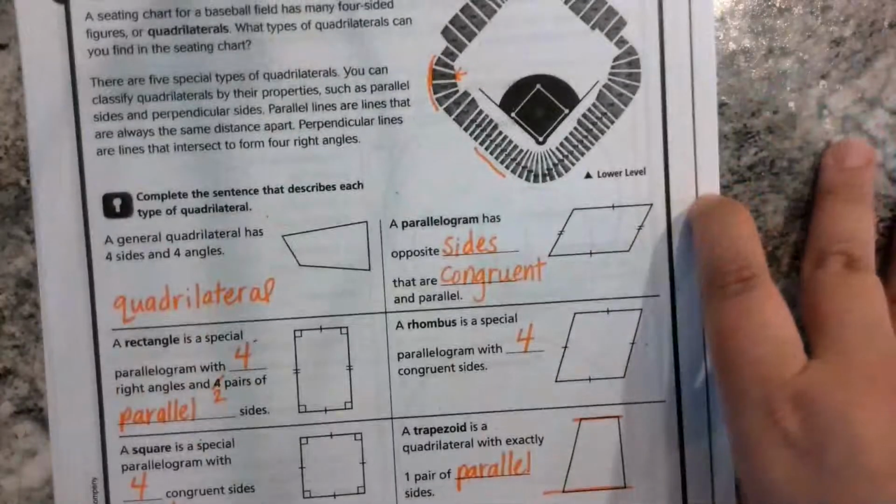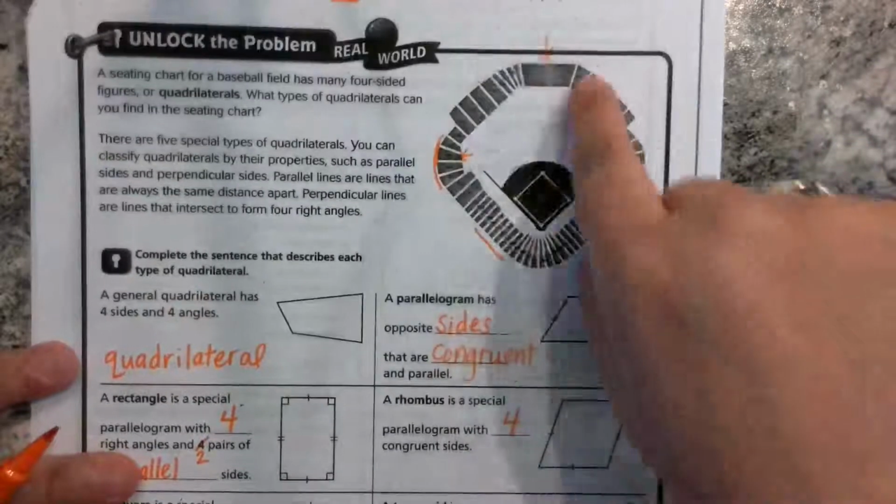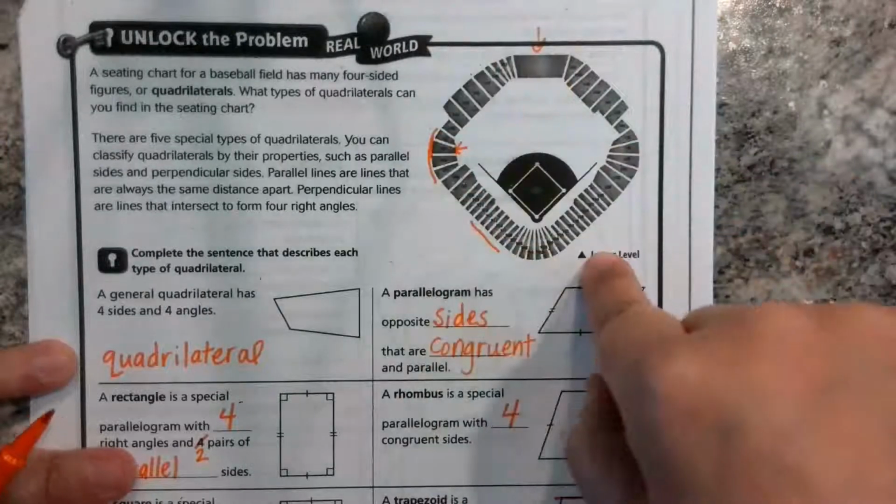And then I don't really see a rhombus or a square in the seating chart of this part.